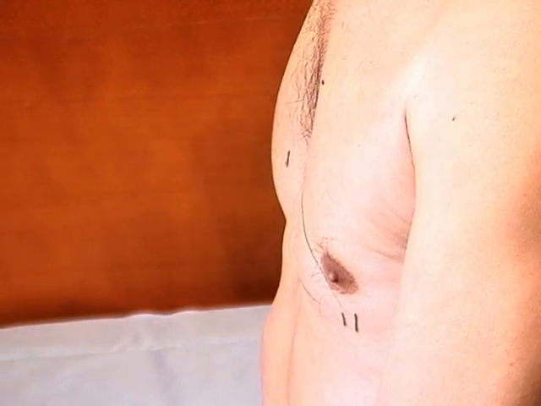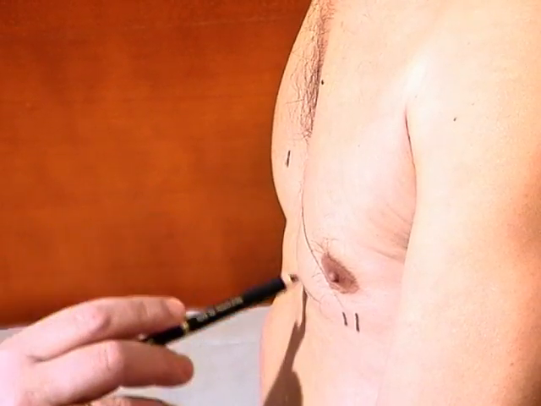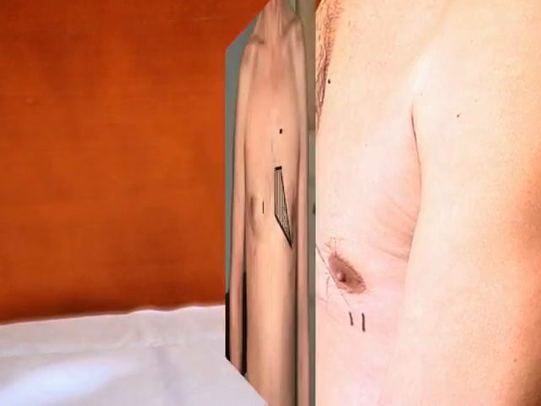This is the area of the heart not covered by the lungs, the area of absolute cardiac dullness.